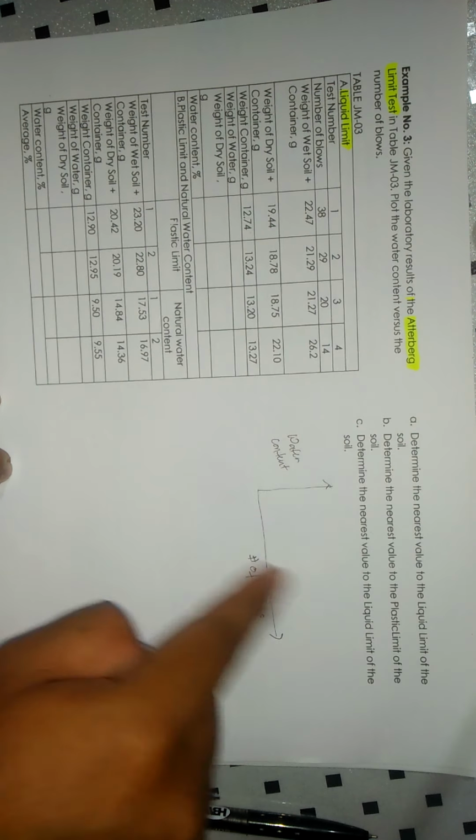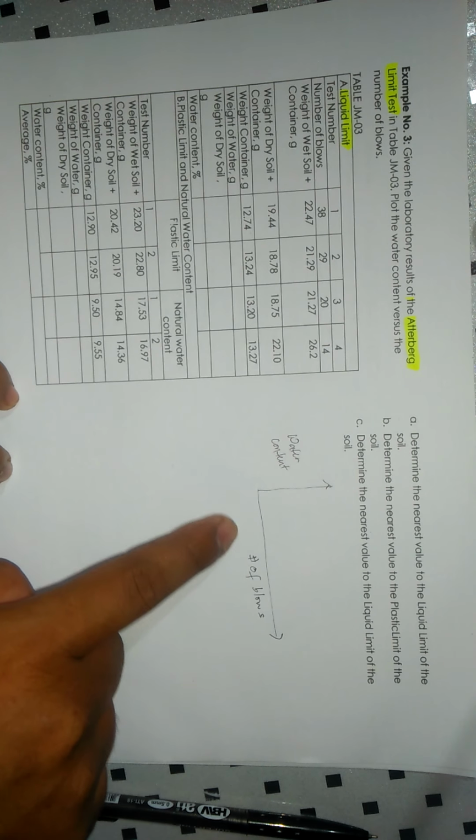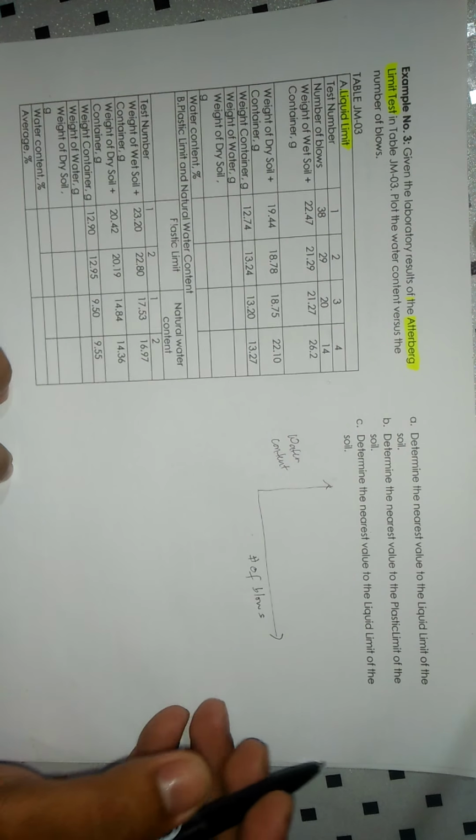This is our cup apparatus, the Casagrande cup apparatus. One thing more, I also sent a link on your Schoology account on how to determine the liquid limit of a soil sample. Now I am going to show you how to solve this problem without the chart. The chart has a logarithmic scale, with the number of blows on the x-axis and water content on the y-axis. So now we will solve it without using this plot of the water content versus the number of blows.